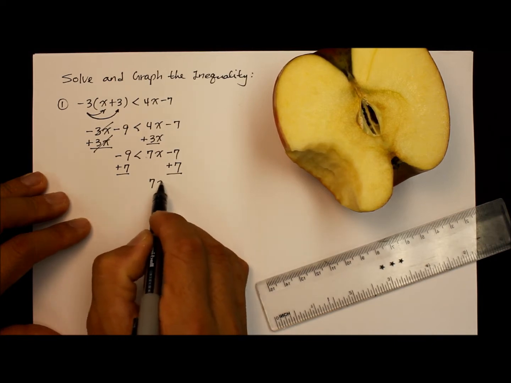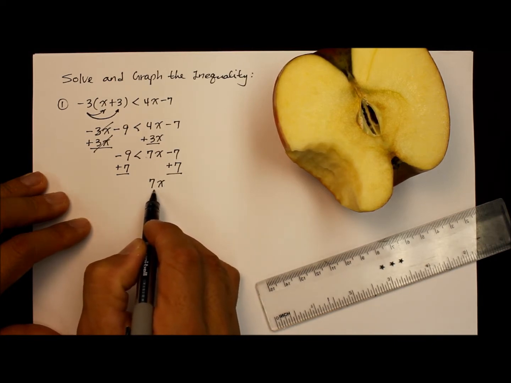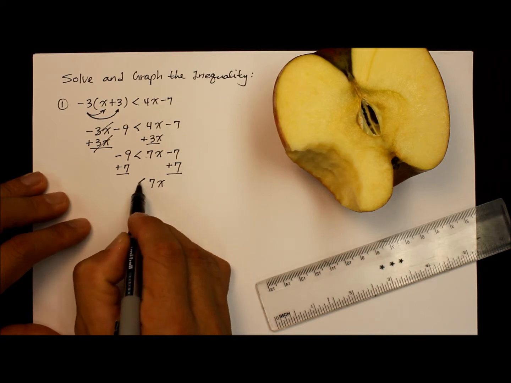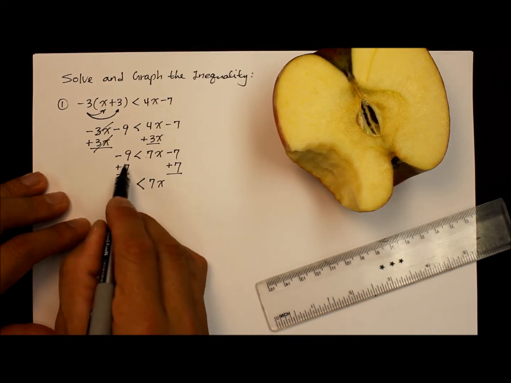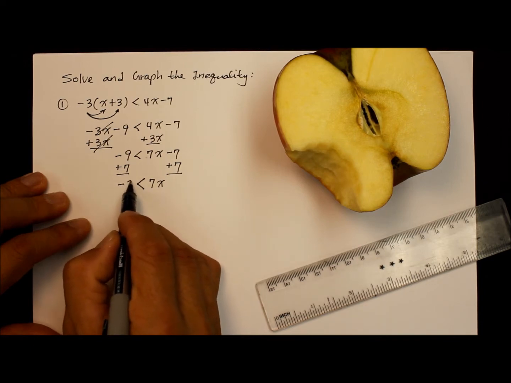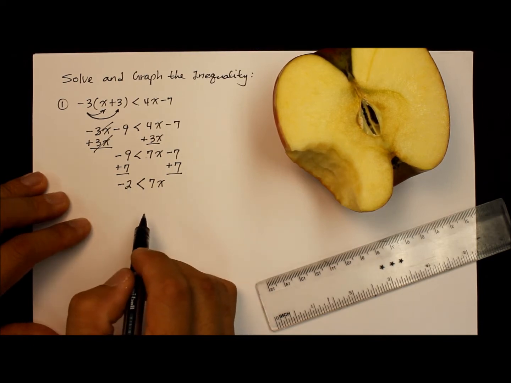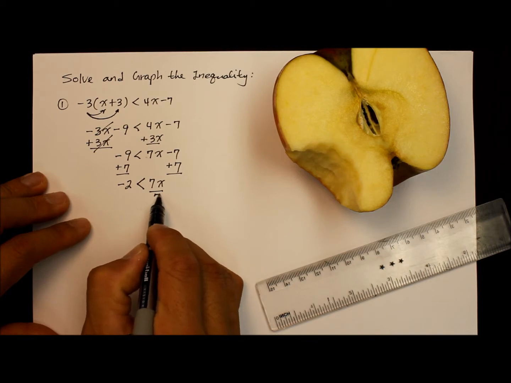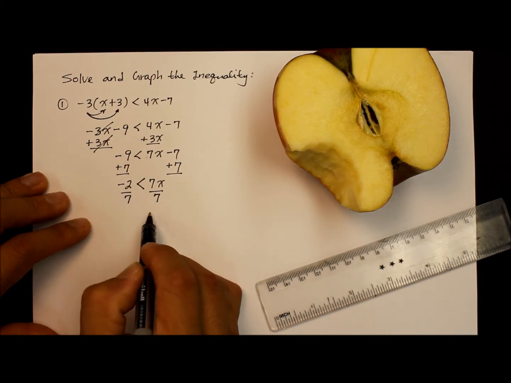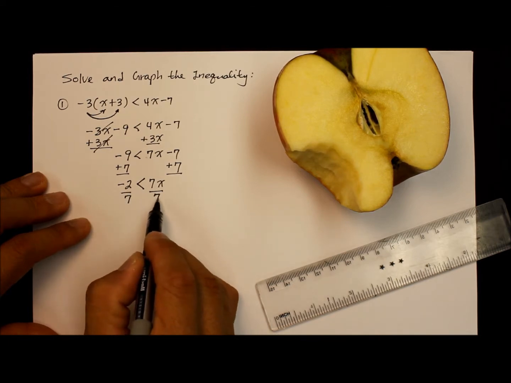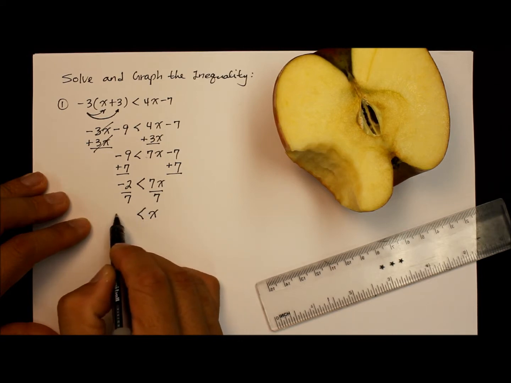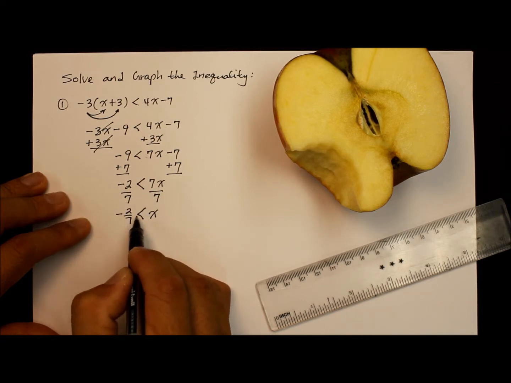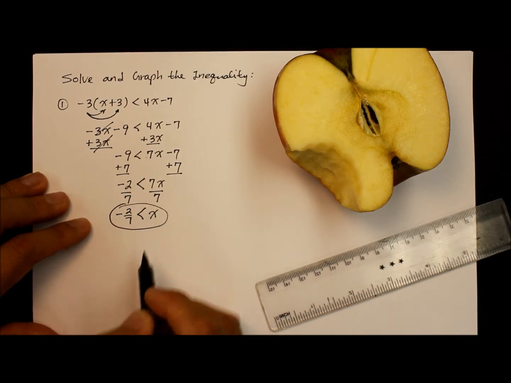So you end up with 7x. I'm reading it from the right side now: 7x is greater than, because it opens up to it, 7x is greater than what's on the left side now, negative 2. To solve for x finally, you divide both sides by the coefficient 7. So x is greater than the smaller number on the left, which is negative 2 over 7. And that's my numeric answer.